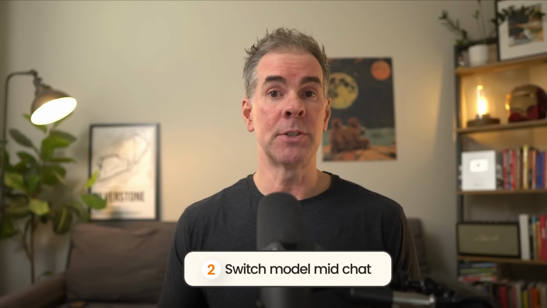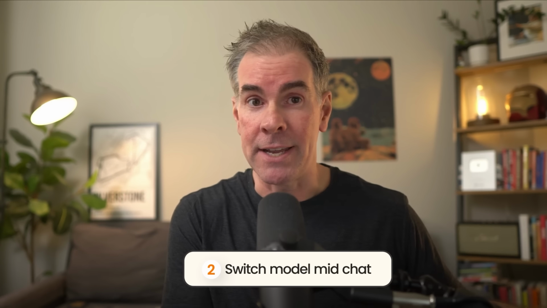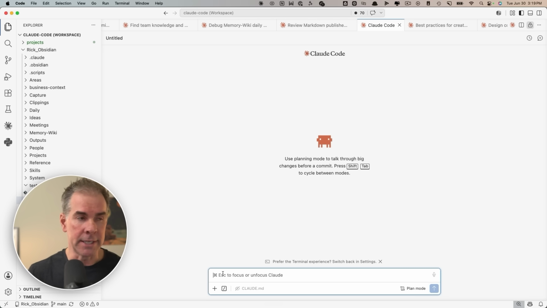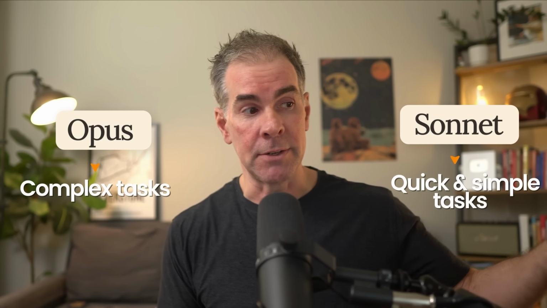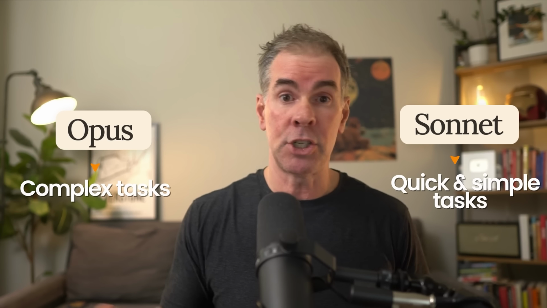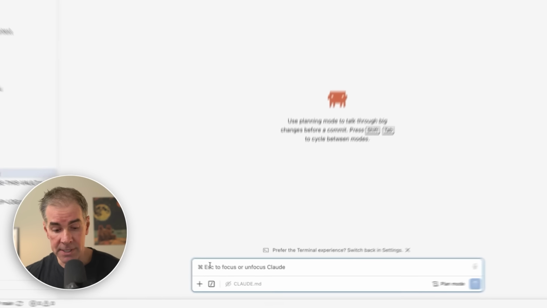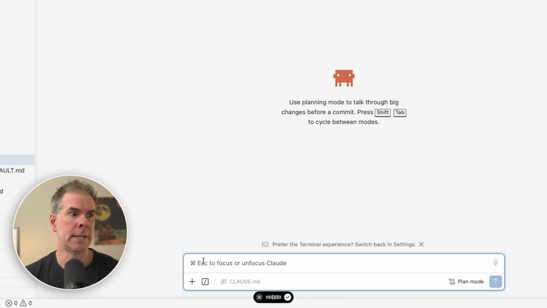Second, you can switch models right in the middle of a task in a chat. Let's just say you hit a really hard part in the workflow or the task where Claude's helping you. You can move up to a stronger model. Doing something quick and simple, drop down to a faster one, which is going to be cheaper. Same conversation, nothing restarts.